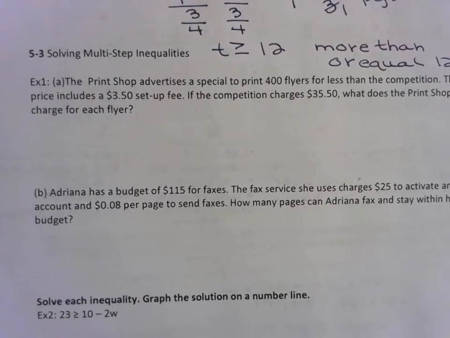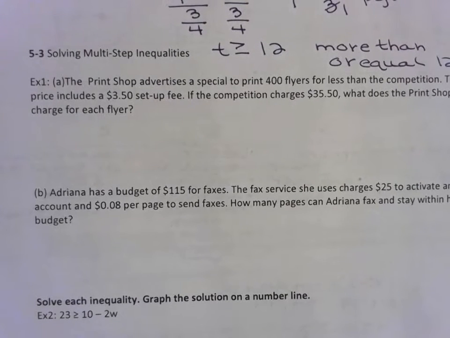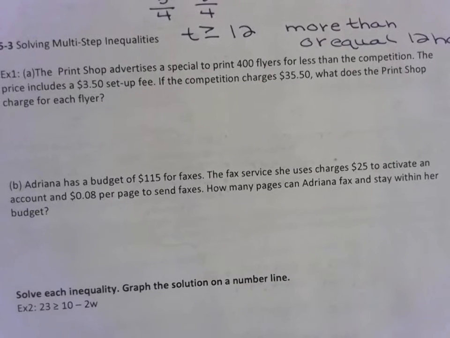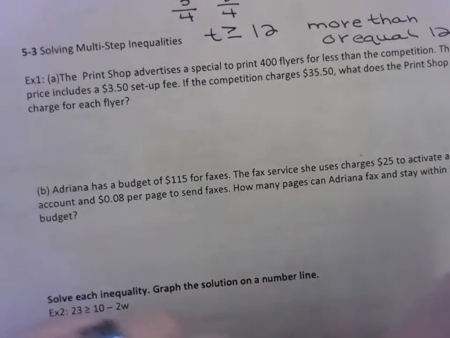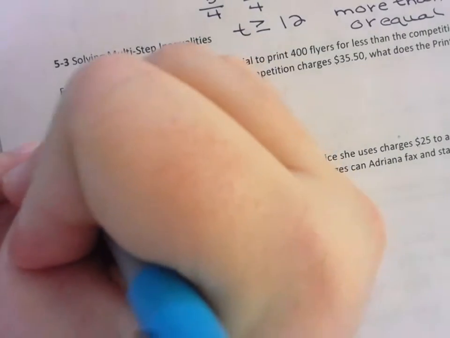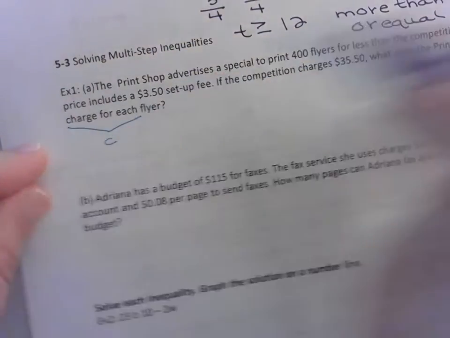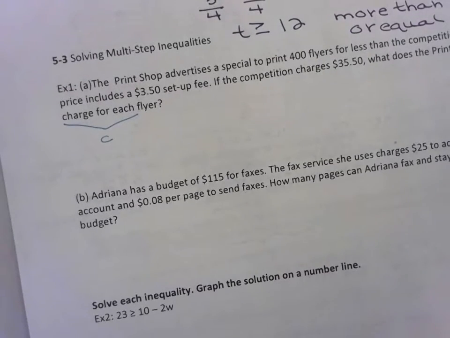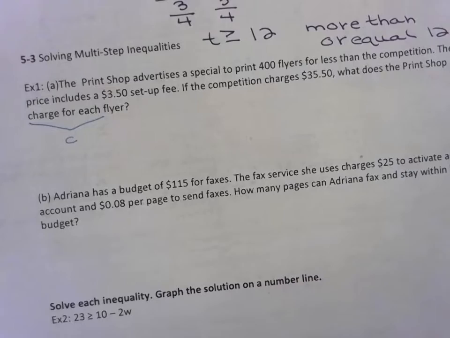What are they asking for? As I read the story problem, what are they asking for? What they charge for each flyer. What does the print shop charge for each flyer? So that's going to be C. Whatever they are asking for is your variable, almost always. That's a good way to start story problems, because I know they can be confusing.